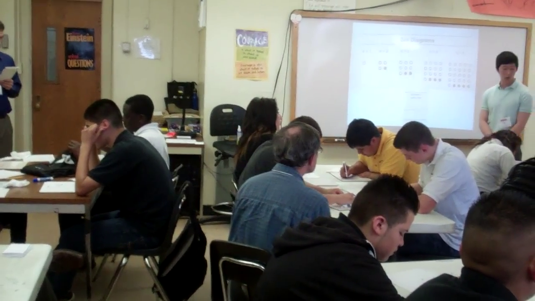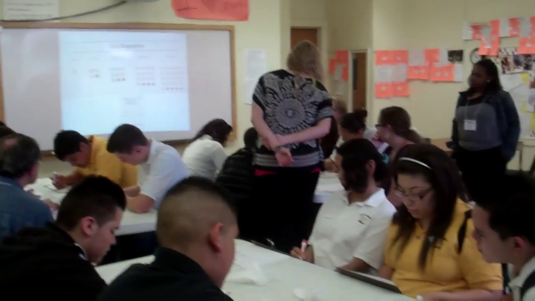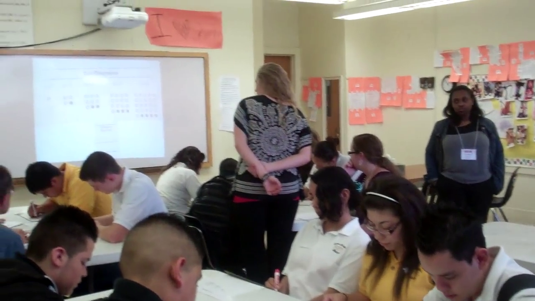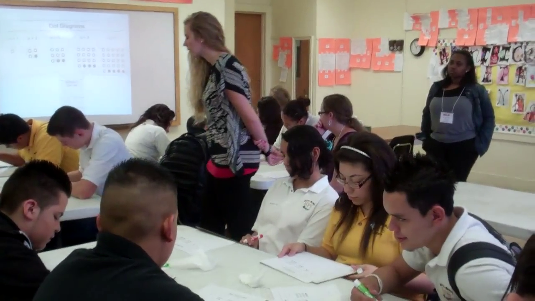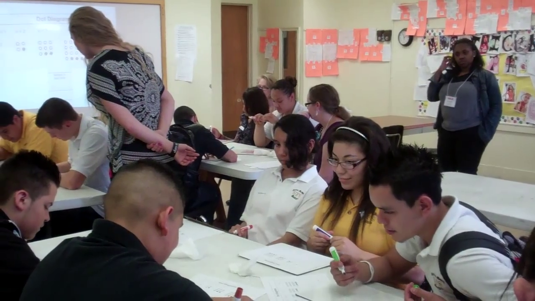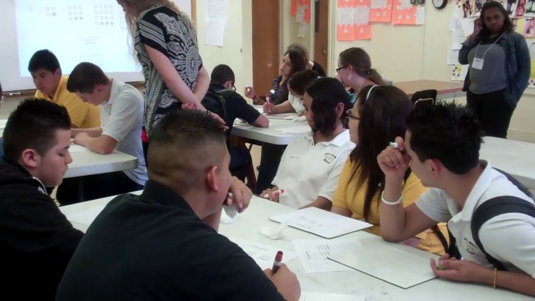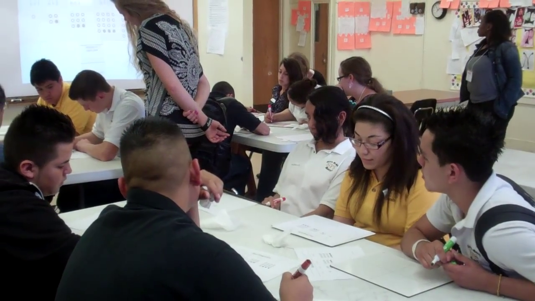I'm seeing some people grouping them by columns. Some of us are counting up the number of white dots per term.